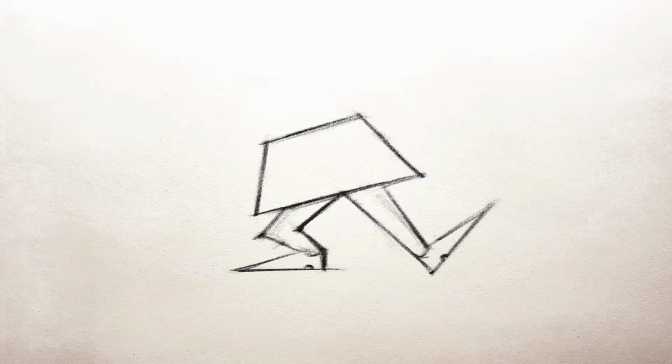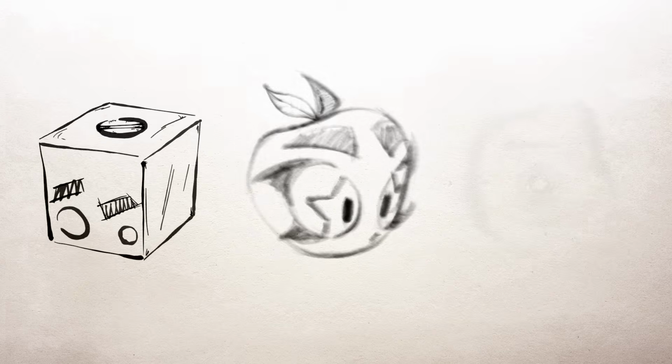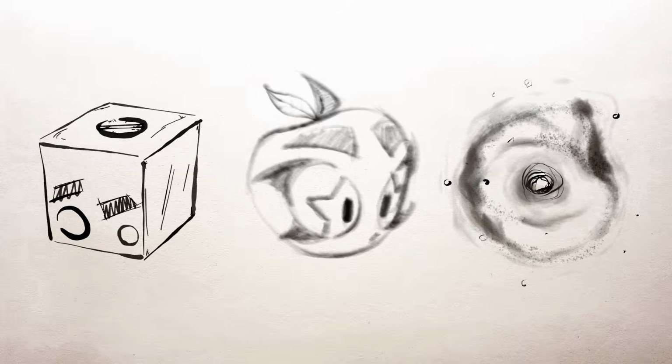Characters can potentially be anything. They could be a cube, an apple, or a nebula. As long as it has a personality, it's a character.